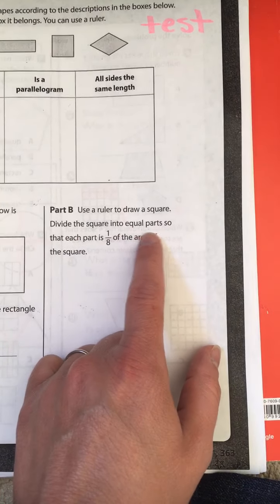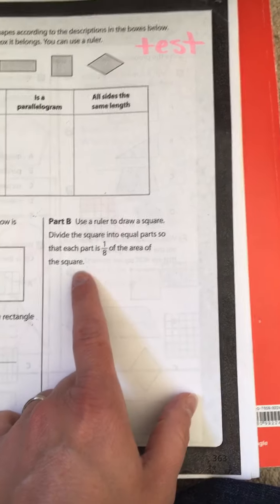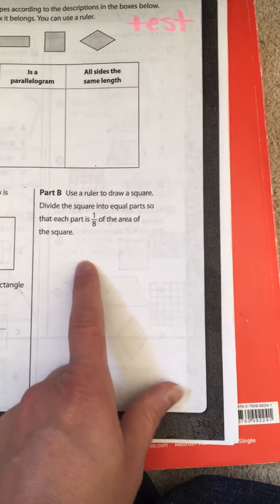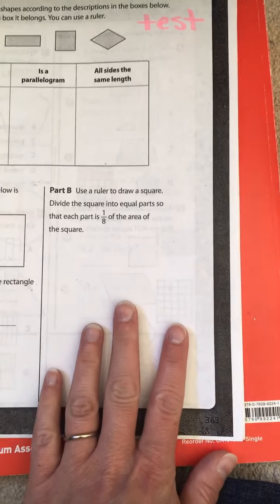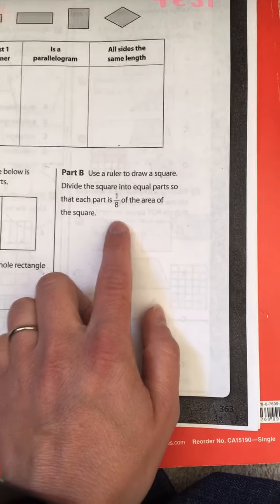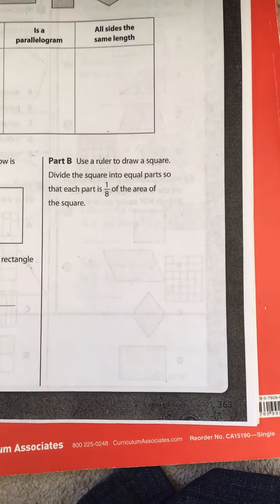Divide the square into equal parts so that each part is 1/8 of the area of the square. Just follow those steps, you guys. You've got it. Draw a square. I would start out by making my square pretty big, so I'm not trying to break a tiny square into 8 pieces. That's going to be tough, okay? Make it big and draw those 8 parts.